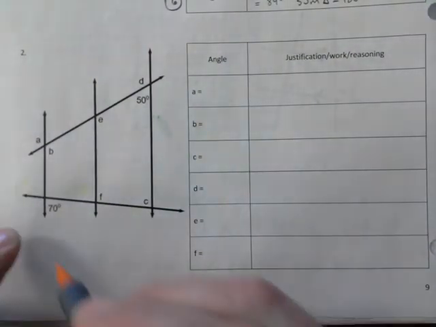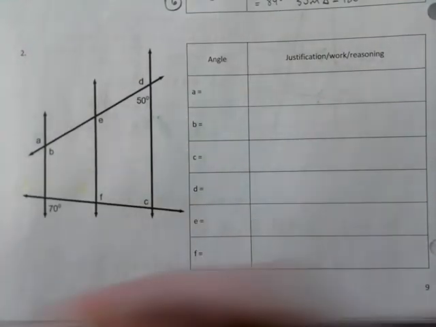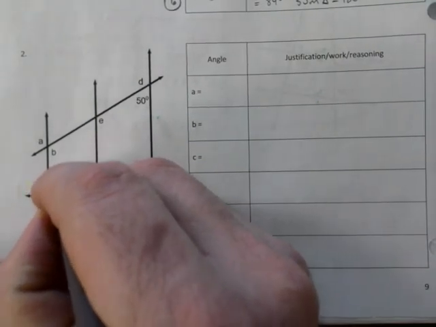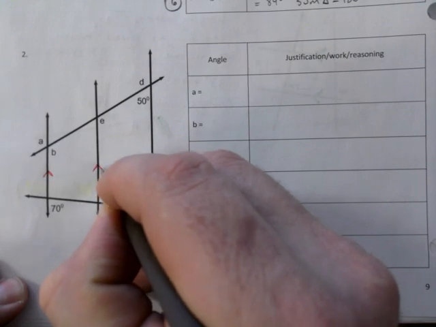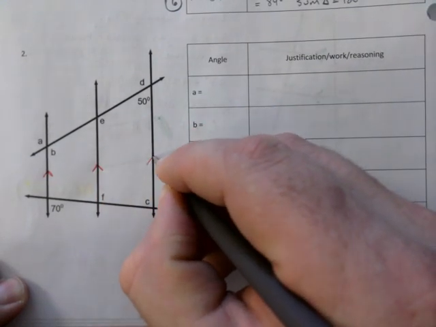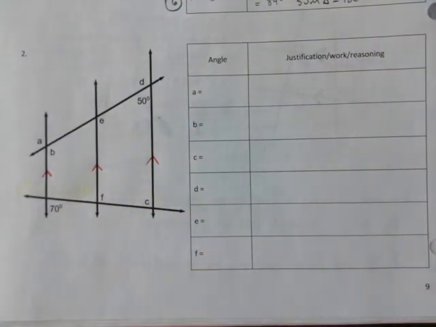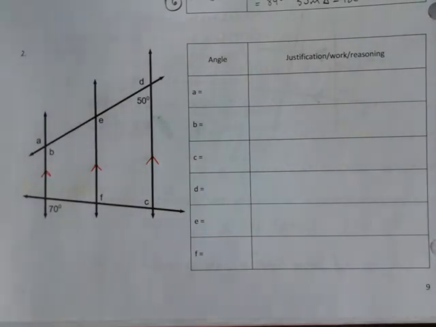Okay. And go ahead and do this, okay? These lines are all parallel. They're all parallel. So unless I ask you to justify whether or not lines are parallel, guys, if lines look parallel, they are parallel, right? I'm not going to trick you.